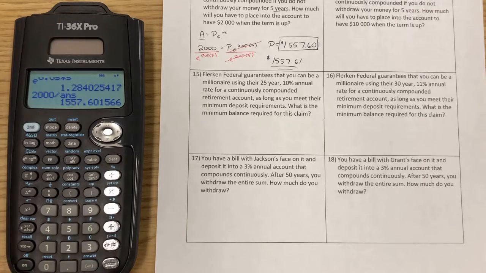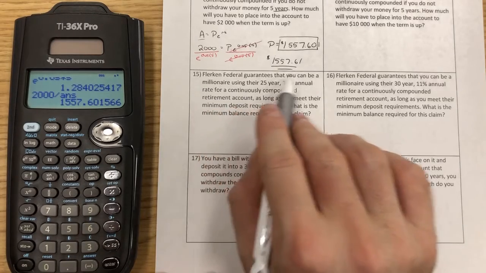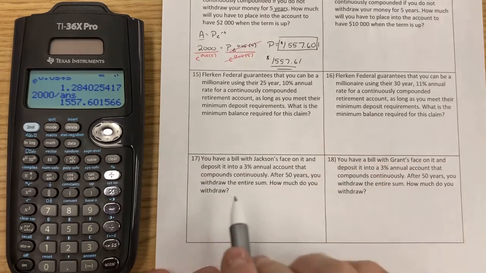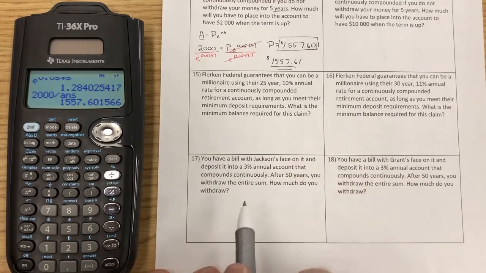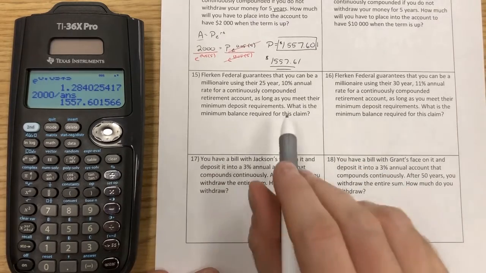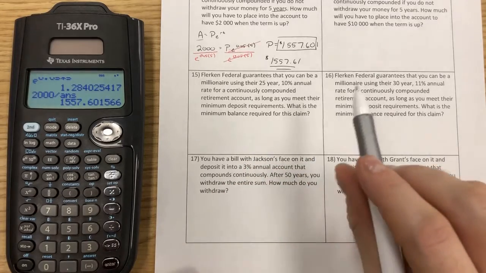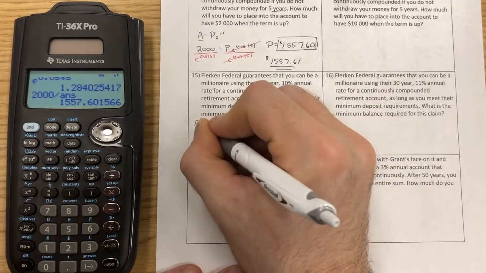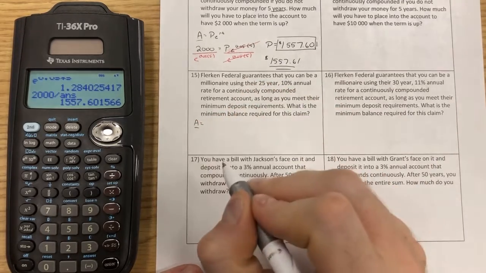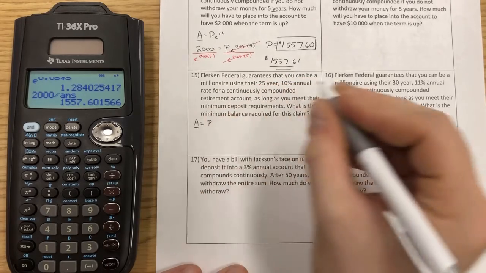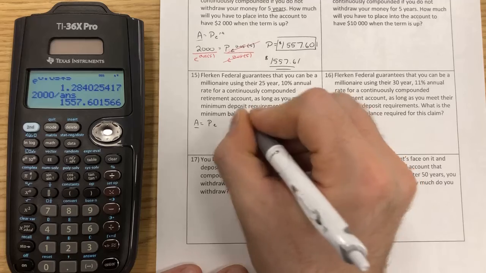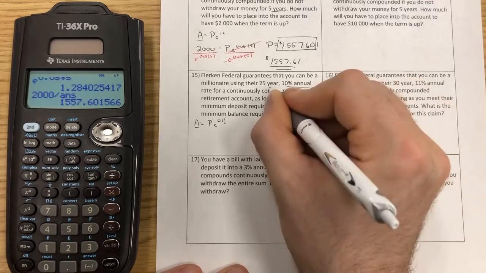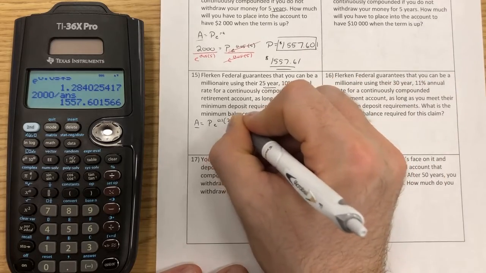Okay. So assuming you've given these a shot, Flarkin Federal guarantees that you can be a millionaire using their 25-year, 10% annual rate for a continuously compounded retirement account, as long as you meet their minimum deposit requirements. Shiesty Flarkins. What's the minimum balance required to make this claim? So you want to be a millionaire in 25 years. So we know the amount that we want. We want to have $1 million. I don't know what amount we need to put in. I know that I'm going to have to continuously compound this at a rate of 0.1. Let's see, an annual rate for 25 years. I can just go ahead and keep these two.